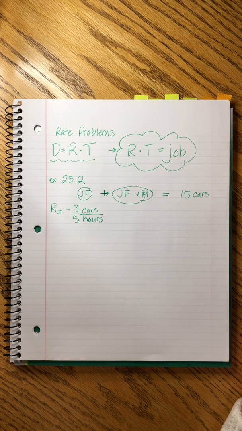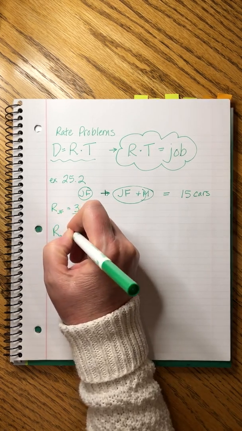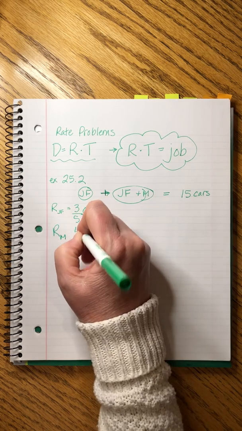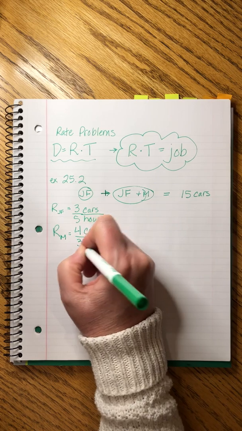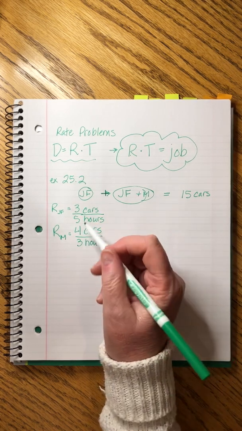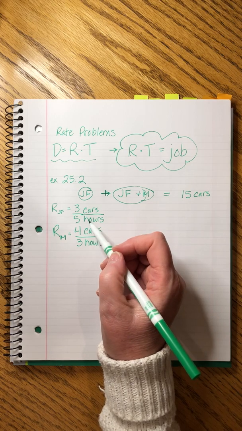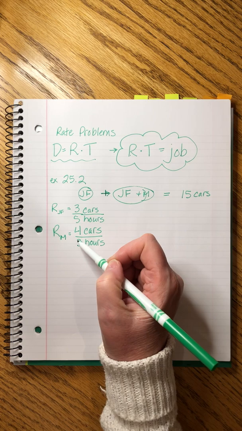And let's do the rate of Meryl. She can do 4 cars in 3 hours. I'm just going to double check and make sure I got that right. 3 cars in 5 hours. 4 cars in 3 hours. Meryl's way faster, right?